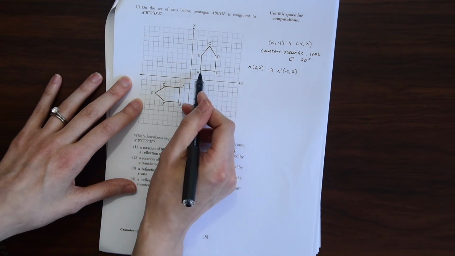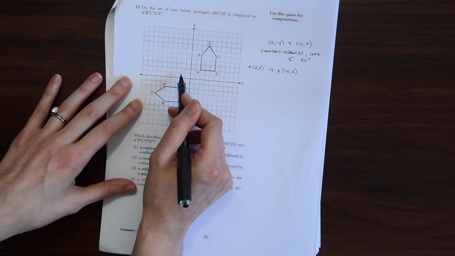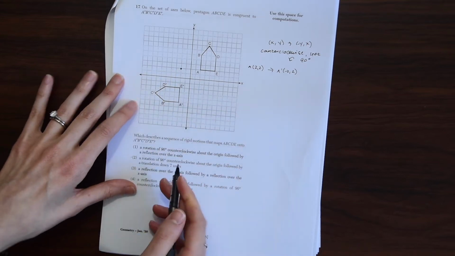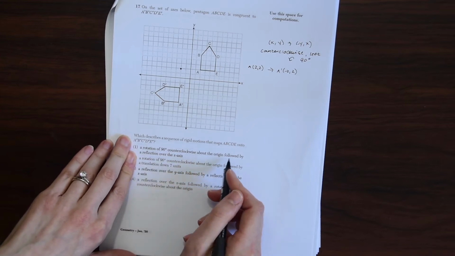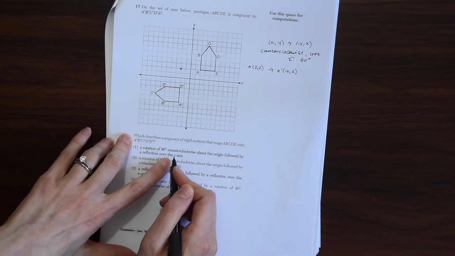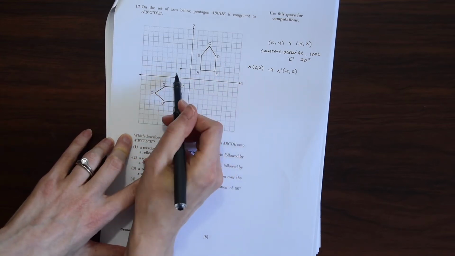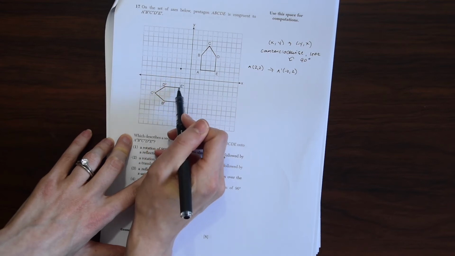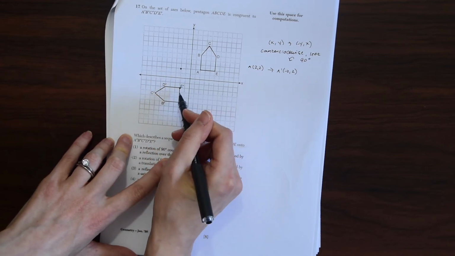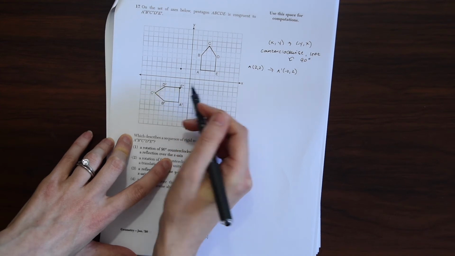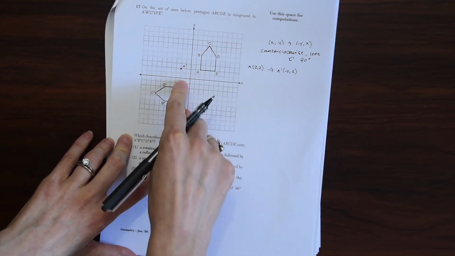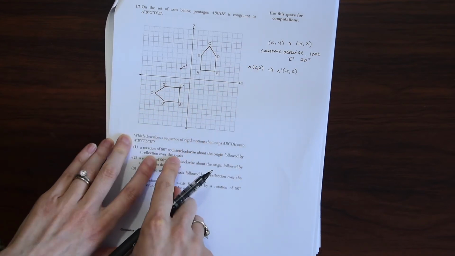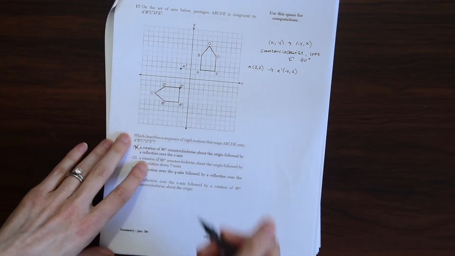So let's just put that on our paper and map that and see what happens. So we have negative 2, up 2, okay, at the origin. So that was just the first step of choice 1, followed by a reflection over the x-axis. If we were to reflect this point over the x-axis, we'd end up over here. So this is a point E'', but remember this is A' that we just moved. So based on this, number 1 is not our answer.